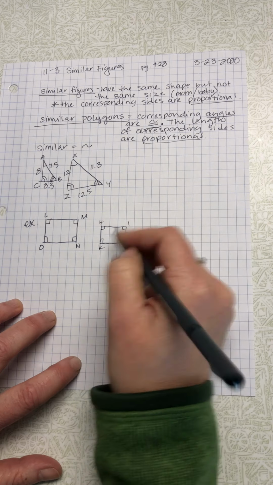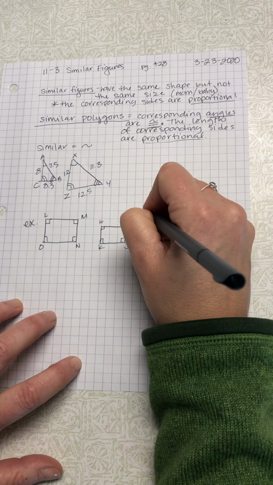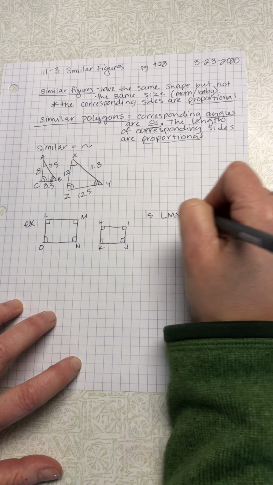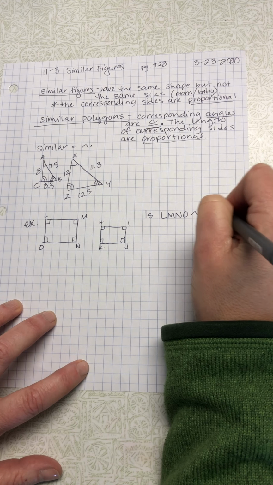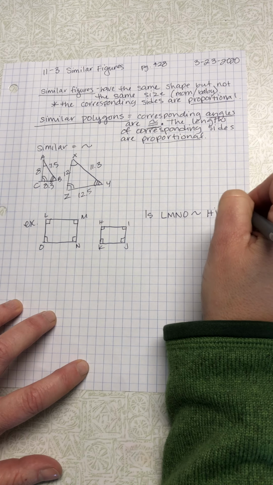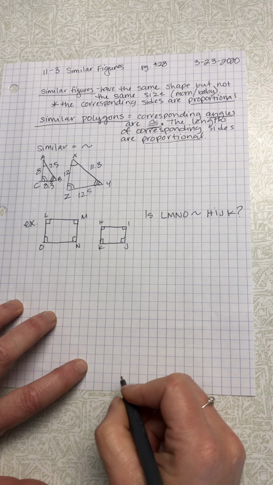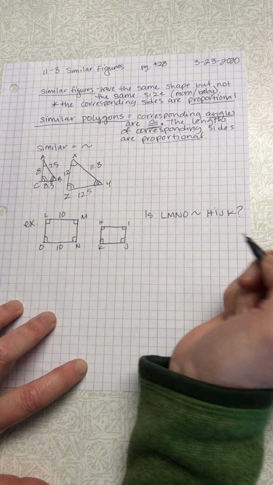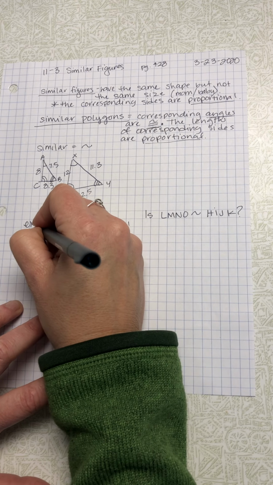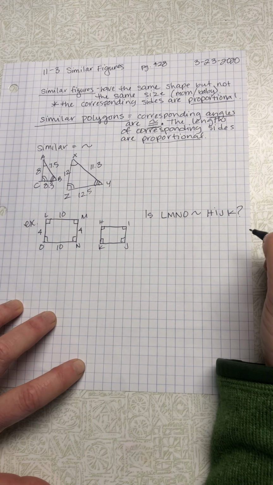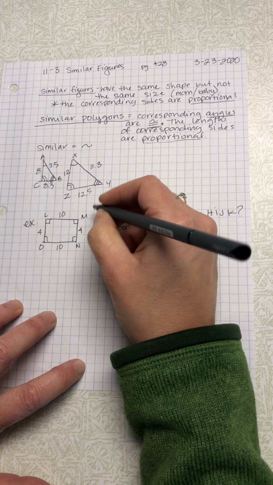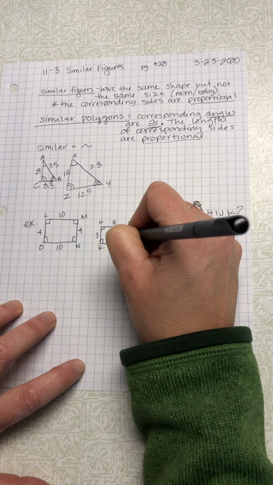So far, the insides are the same. And the question is asking, is LMNO similar to HIJK? Let's say that LM is 10, so it's the same on the bottom. And LO is 4, which means it's the same on the right. HI is 8, and HK is 3.